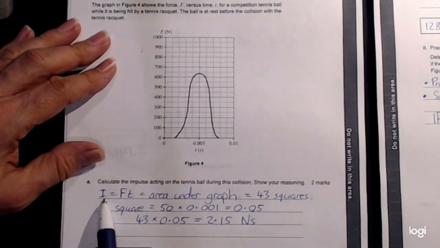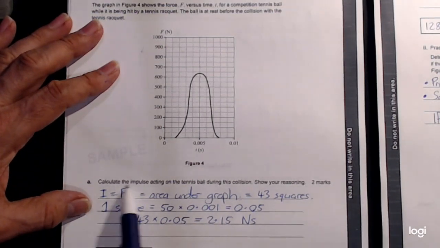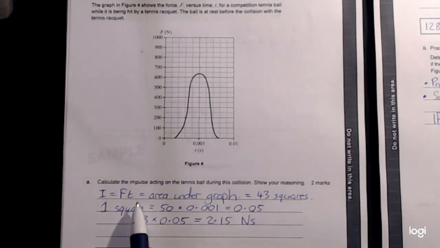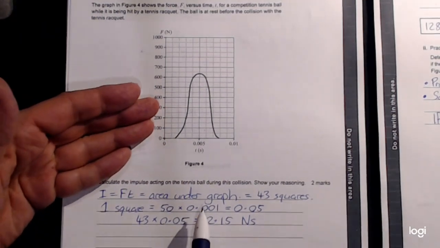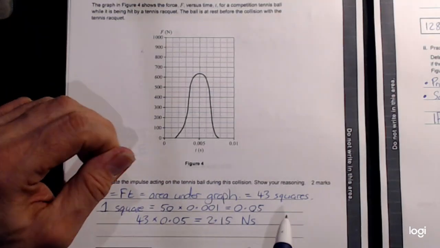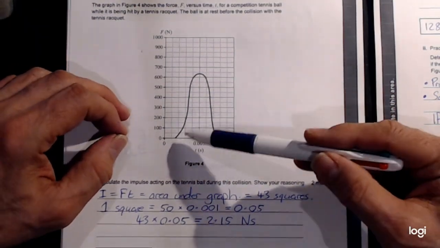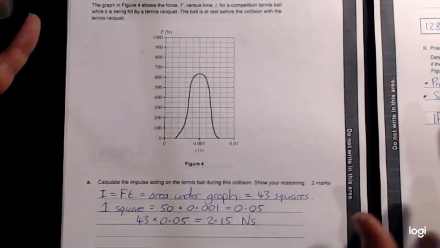Now, some people would take 5 lines of writing to do that. They'd put the formula down, and then they'd say, in this case, it also equals the area under the graph, and in this particular graph, there are 43 squares that are either completely filled or more than half filled. You don't need to say that sort of flowery sentence structure.